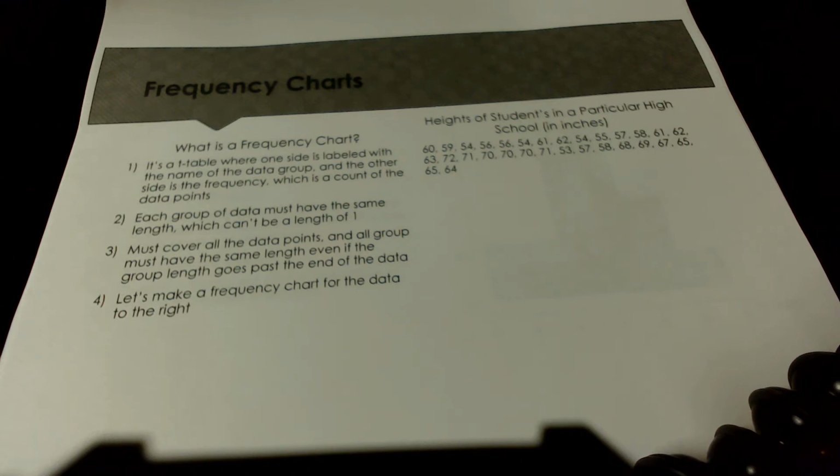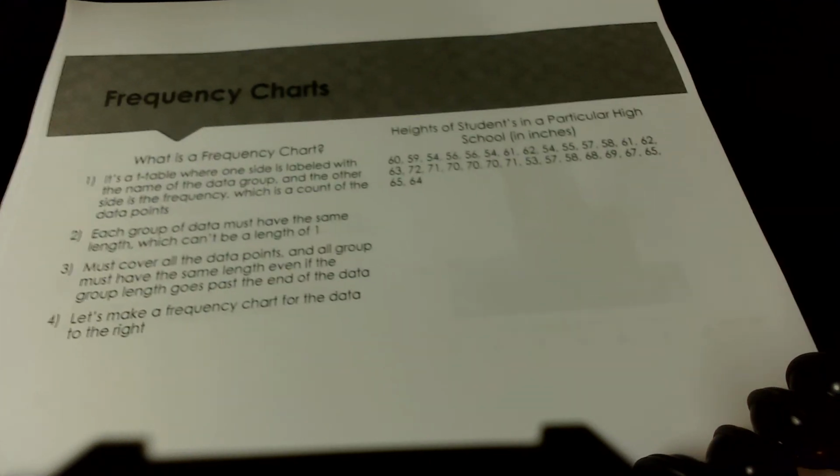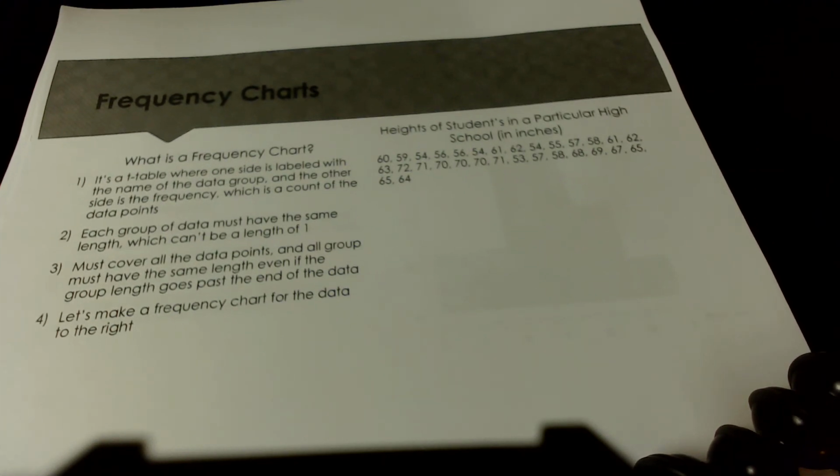When you see what we do with histograms, it's really hard to draw a bar for a length that consists of only one number, like 12. We must cover all the data points, and all groups must have the same length, even if the group length goes past the end of the data. We're going to make a frequency chart. Normally in a real-life frequency chart, you can choose any length that you want. I'm going to stick to a certain length just because I think it's helpful.